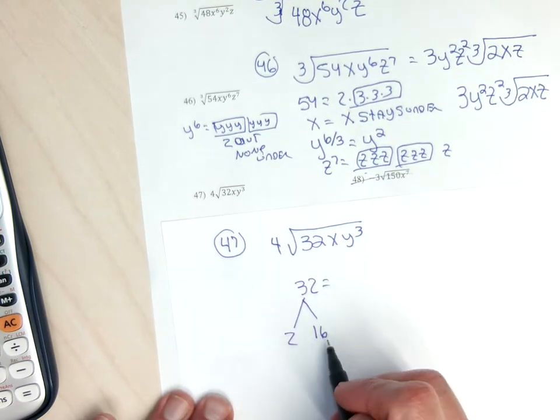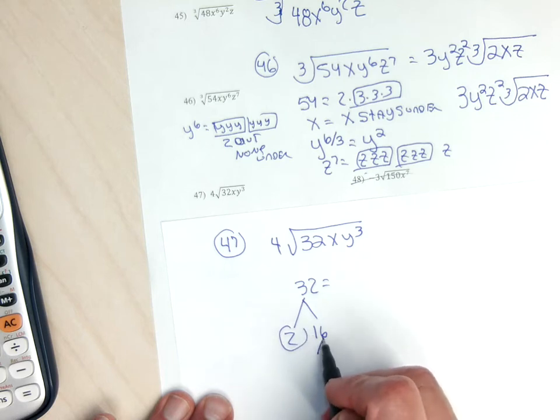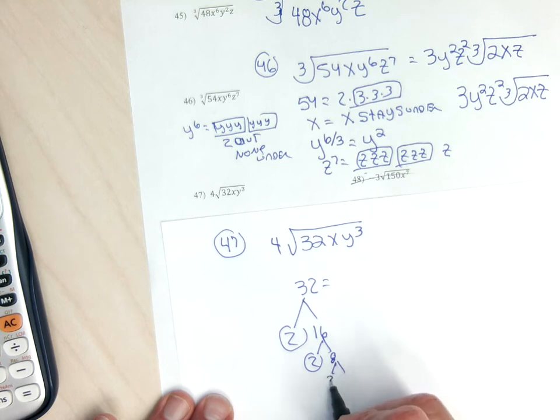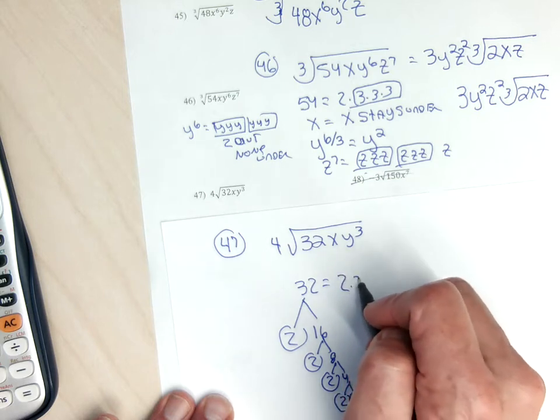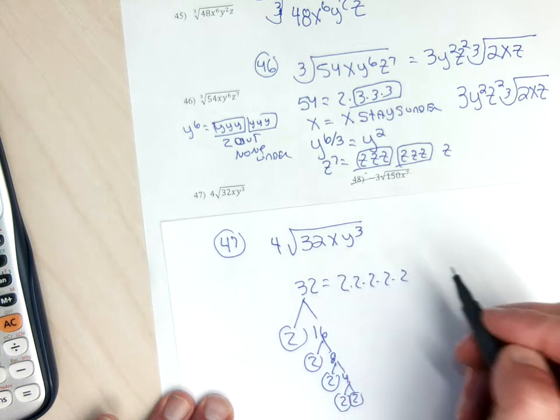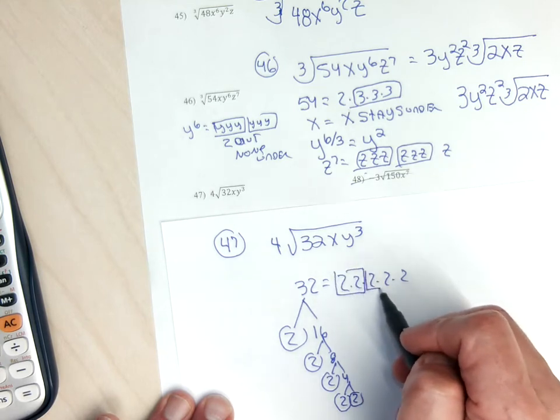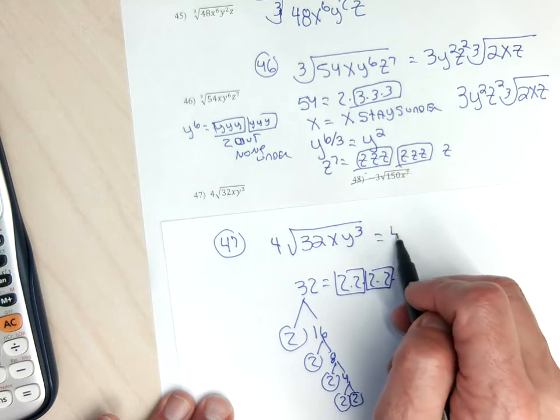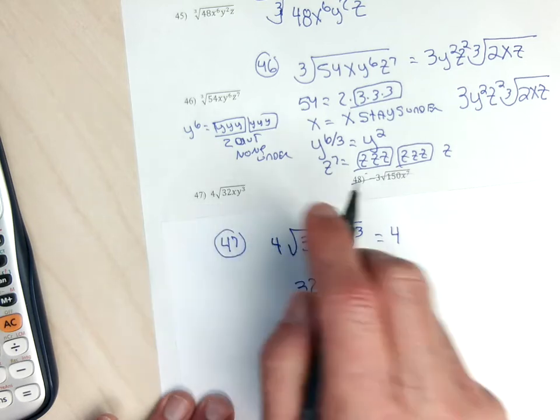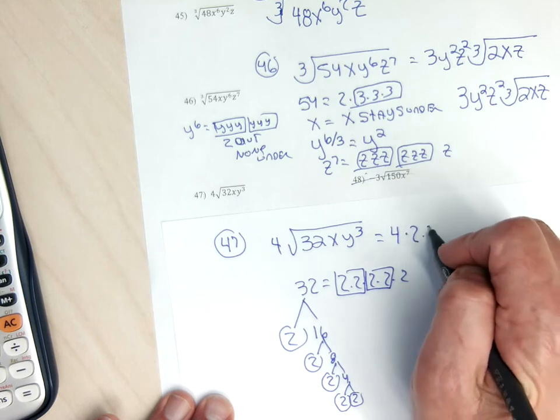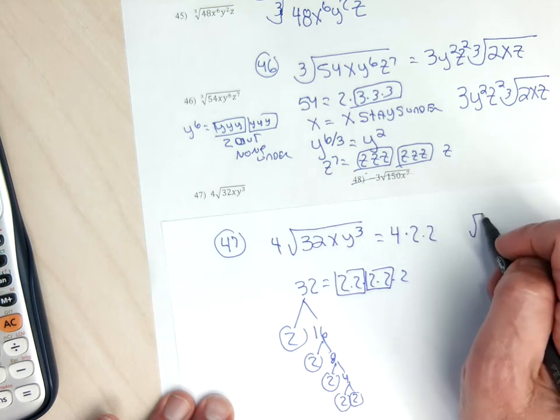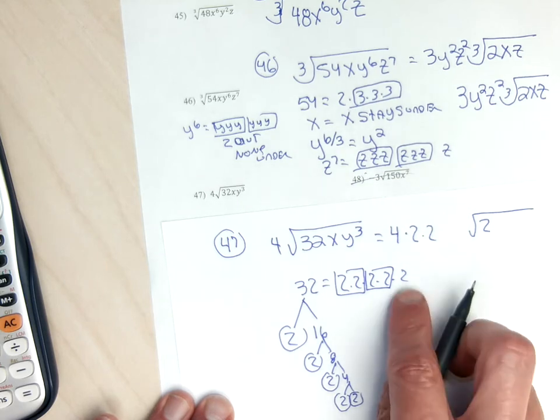32 is 2 times 16, 2 is prime, 16 is 2 times 8, 2 is prime, 8 is 2 times 4, 2 is prime, 4 is 2 times 2. So 32 is 2 times 2 times 2 times 2 times 2. It's 5 2's being multiplied. It's a square root, so every time I get a 2 of a kind, I get 1 out front. There's a 4 out front to start, and I'm going to bring 2 2's out front from the 2 pairs of 2's, and I'm going to leave a 2 under from the single 2.